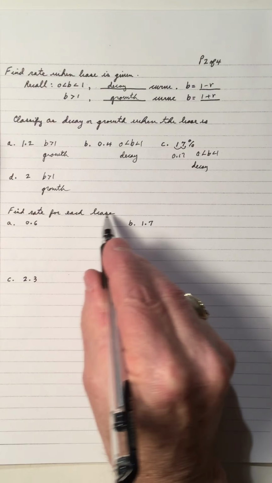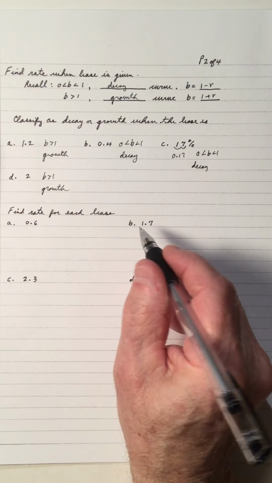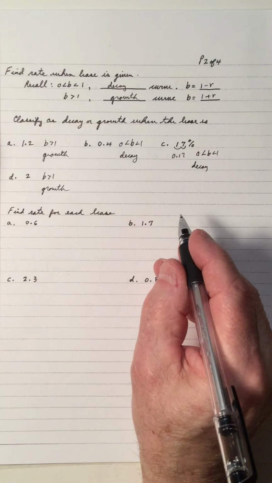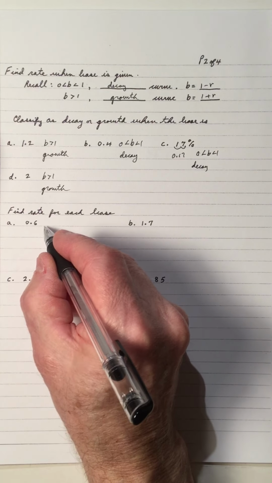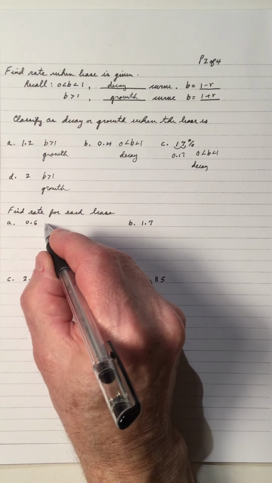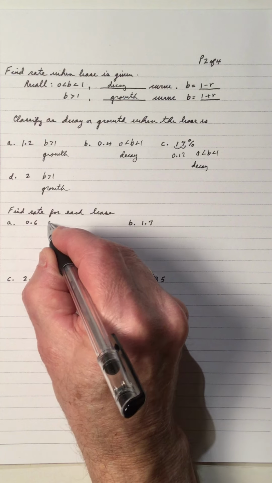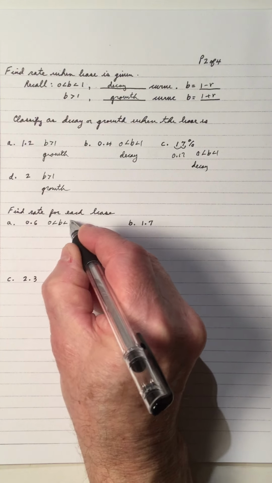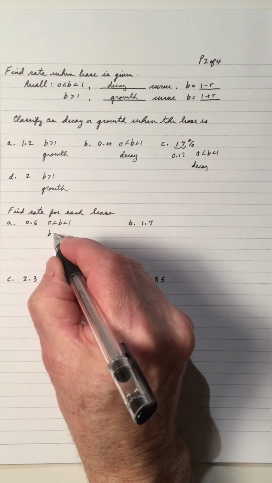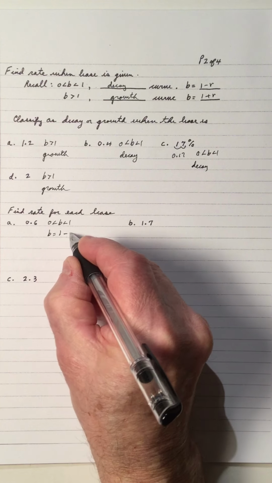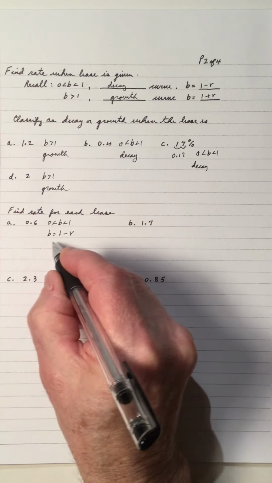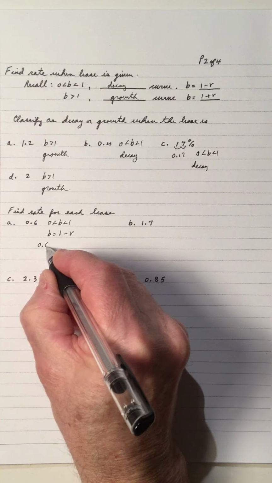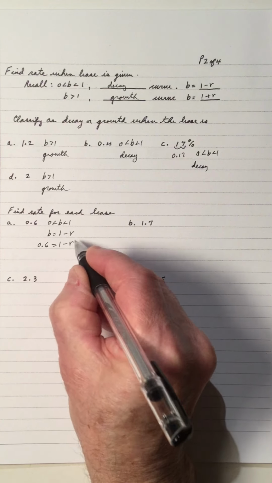Now, find a rate for each base. You can pause the video and work each of these out if you wish. So the base is 0.6. That means it's between 0 and 1, so the base is equal to 1 minus r. So 0.6 equals 1 minus the rate.